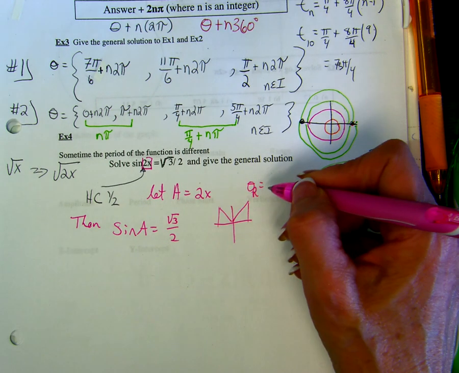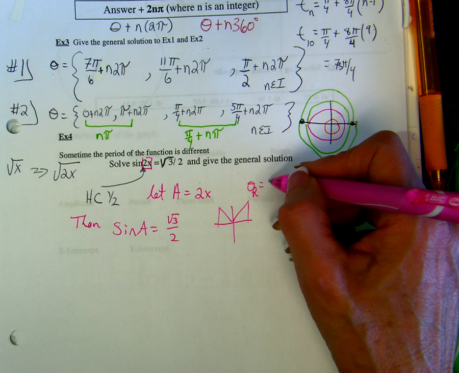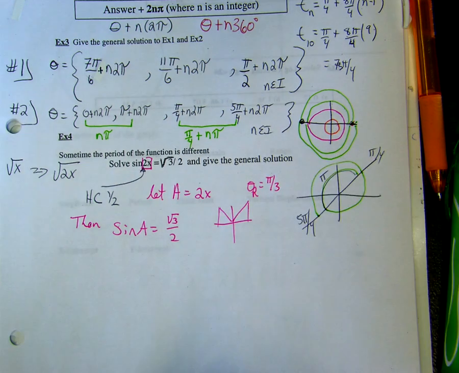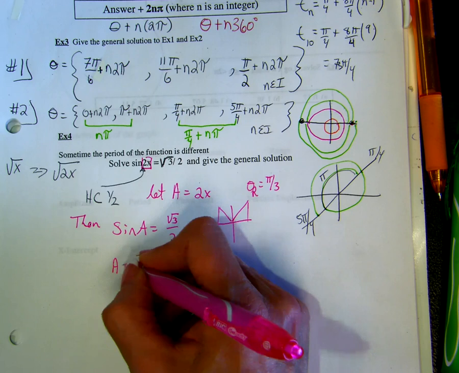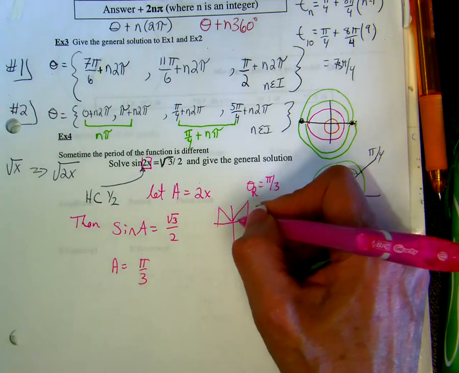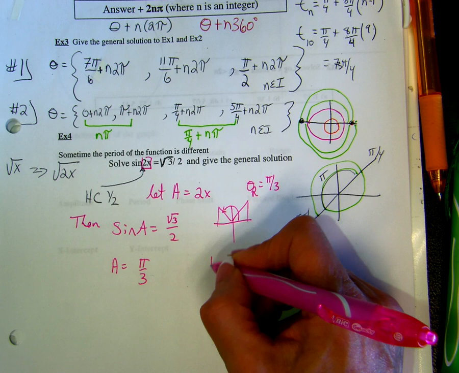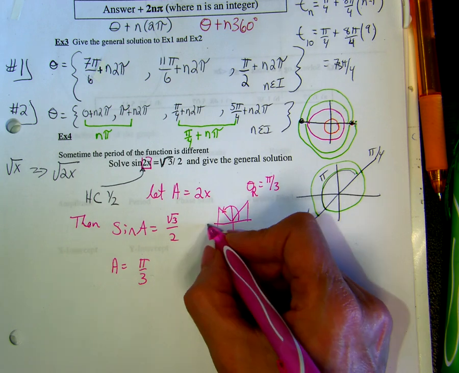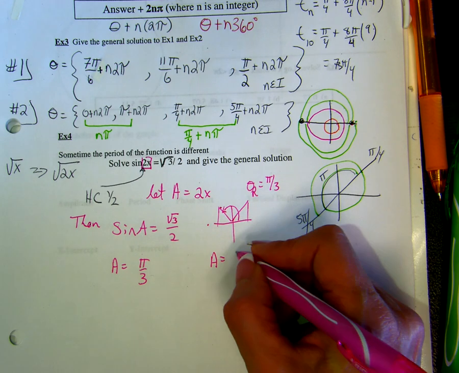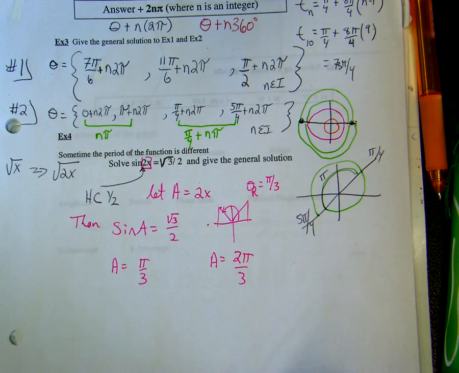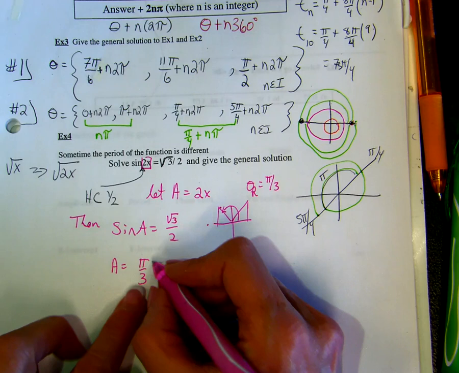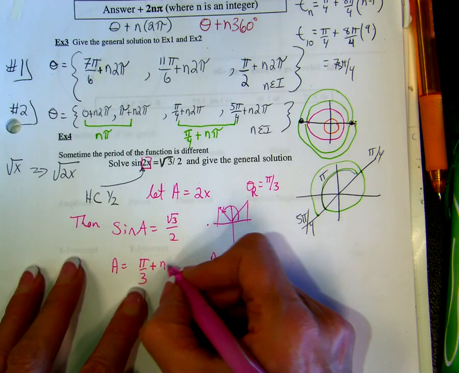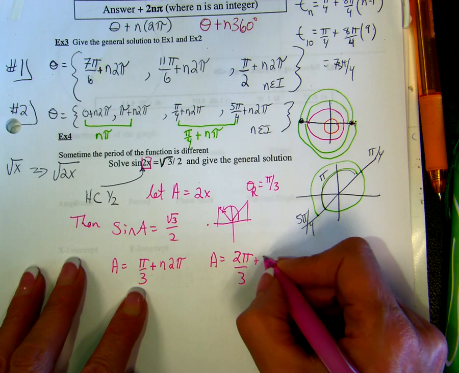The angle with the sine of root 3 over 2 would be pi by 3. So the first solution, a, is equal to pi by 3. And the second solution is equal to pi subtract pi by 3. Is that what you're all getting? We got that? Okay. So then, if you're writing the general solution, you say plus n times 2 pi.